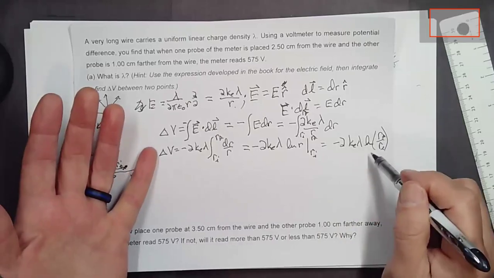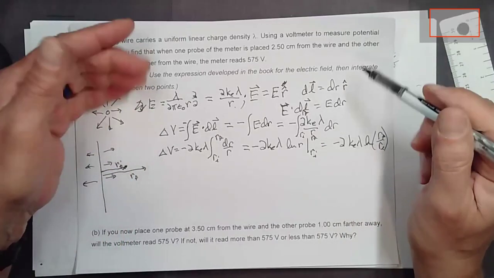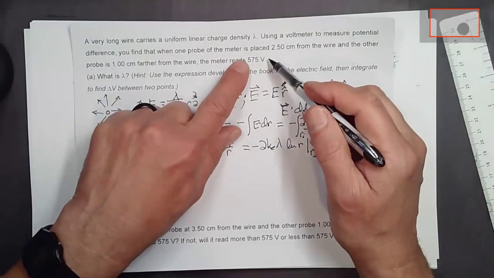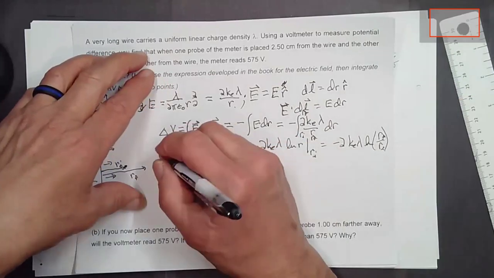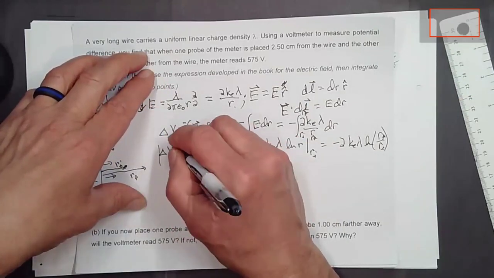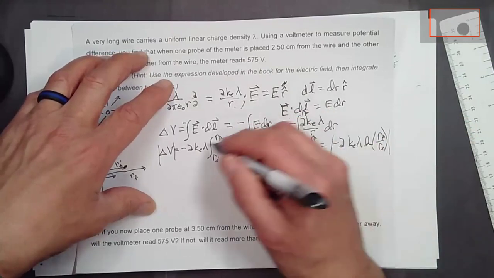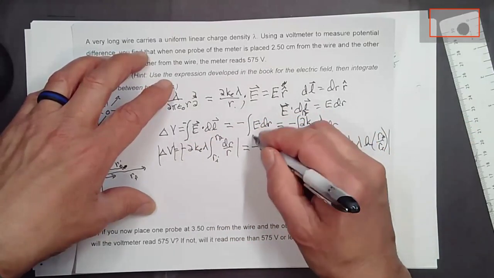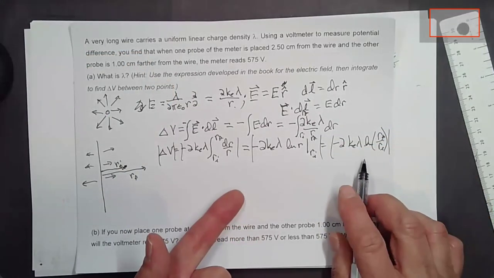Again, I'm going to get a minus sign if I solve for lambda at this point, but I don't know which probe on the meter is going to be correct here. So I should actually write this as the absolute value of delta V equal to the absolute value of all this stuff, because I just don't know how it goes, at least with what I'm told.